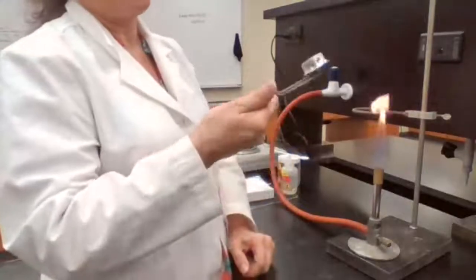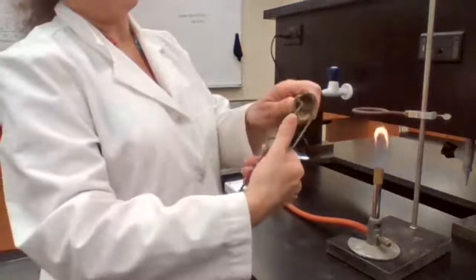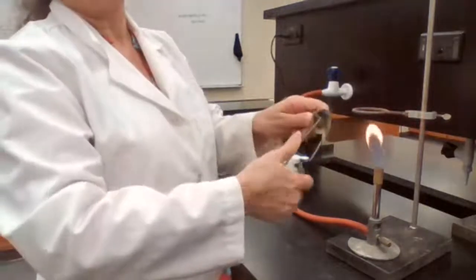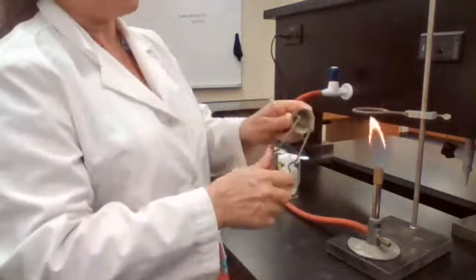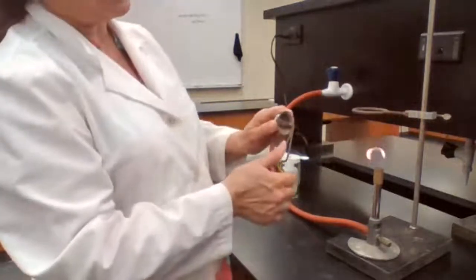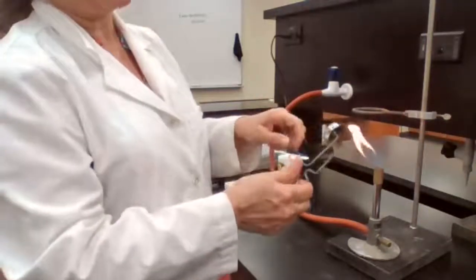So the striker could be working and you don't know how to work with the striker. So basically you have to press it down, this movable piece, press it down and slide so you could create the spark. That could be one problem that you cannot turn on the Bunsen burners, because if you're not engaging, there is no spark being created here.